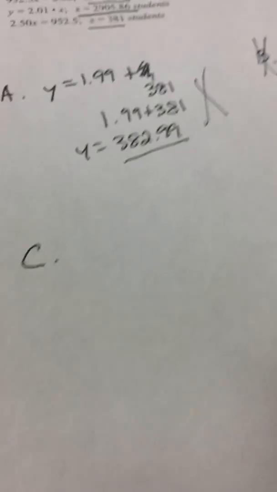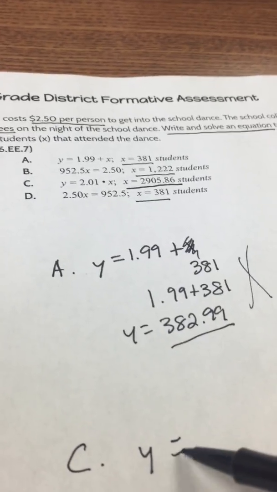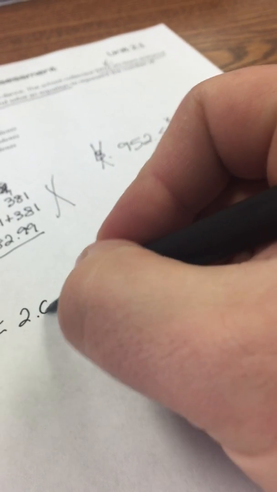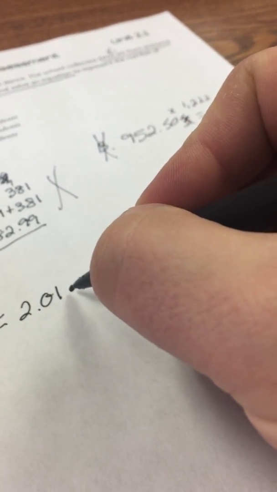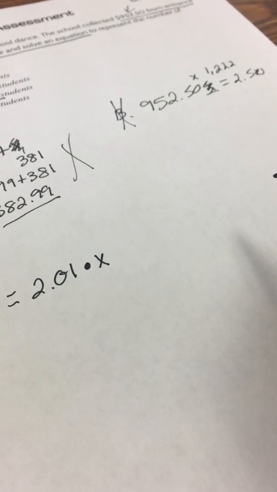All right, letter C. Letter C says Y equals $2.01 times X. This little floating decimal or period in the middle means multiply.